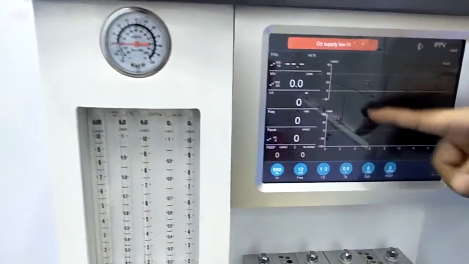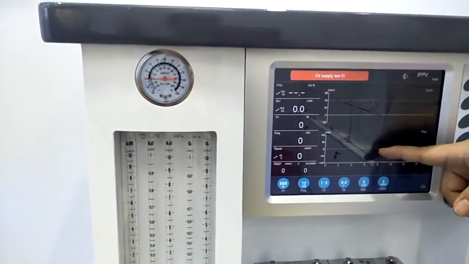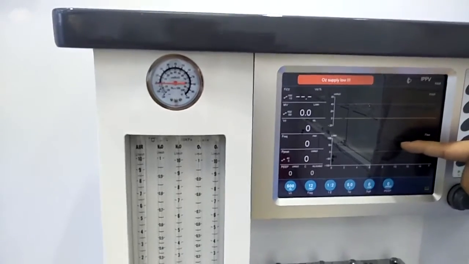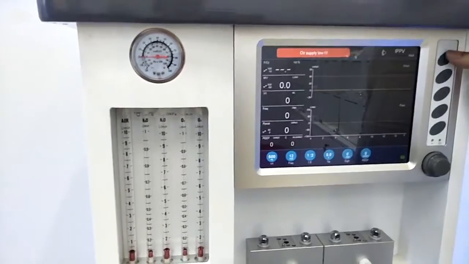Then the middle side here, for this machine we have two waveforms shown on the screen synchronized. Usually it will be Paw and Flow. Also, if you want to check the loop, we can change one of them to the loops. Then let's see the function.